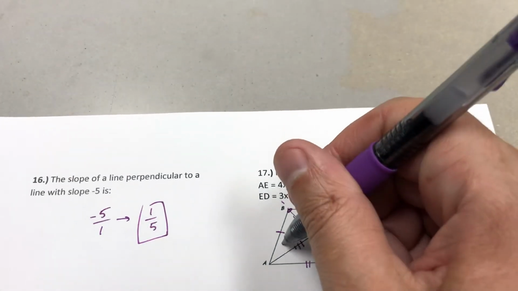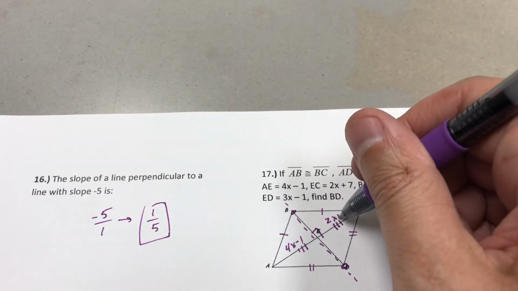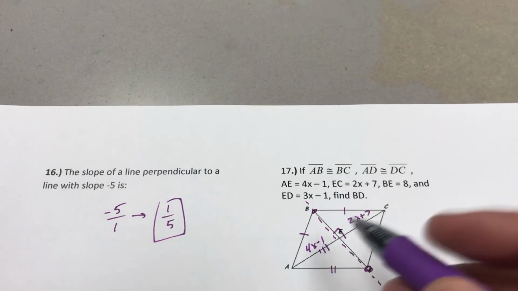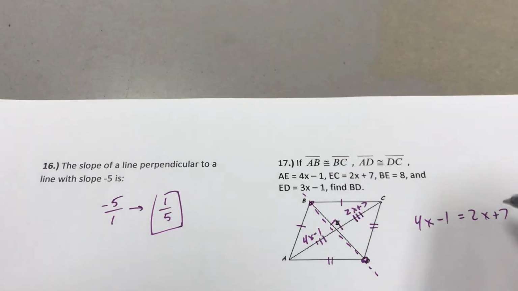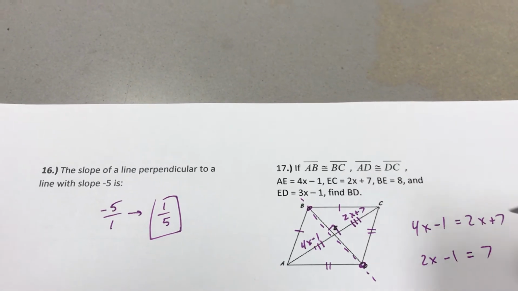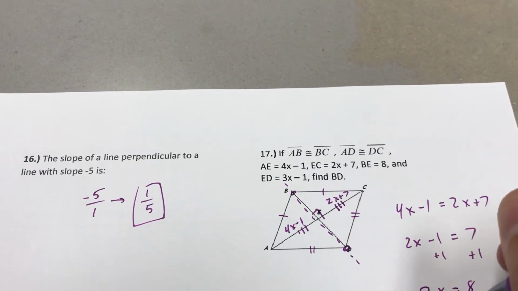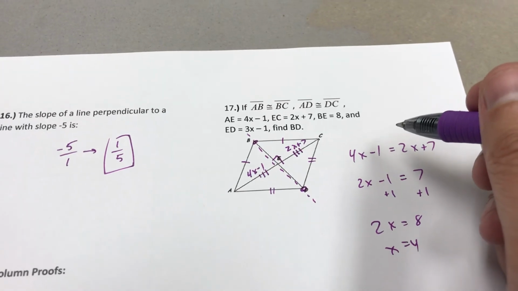So anyway, what do we got here? AE is 4x minus 1. EC is 2x plus 7. Okay, they give us other stuff, but right there, this is bisected, right? So I know that 4x minus 1 has to be equal to 2x plus 7. Subtract 2x from both sides, we get 2x minus 1 is equal to 7. Add 1 to both sides, we get 2x is equal to 8. x is 4, right?